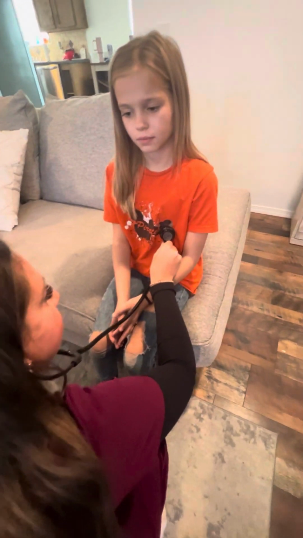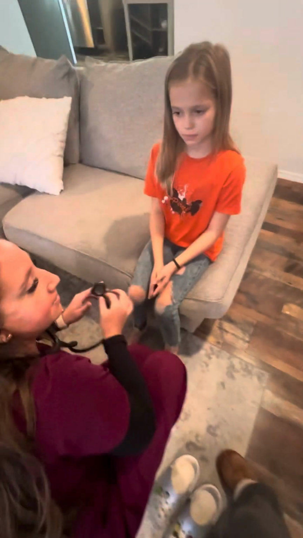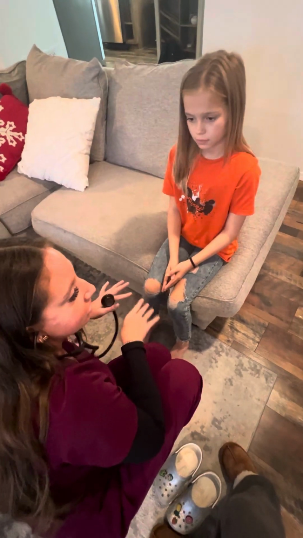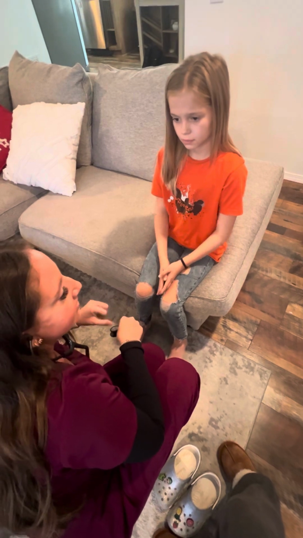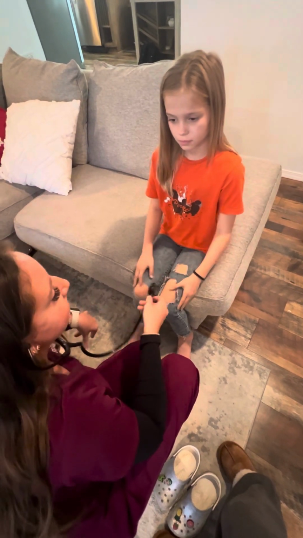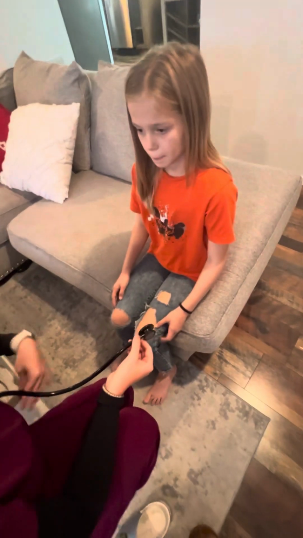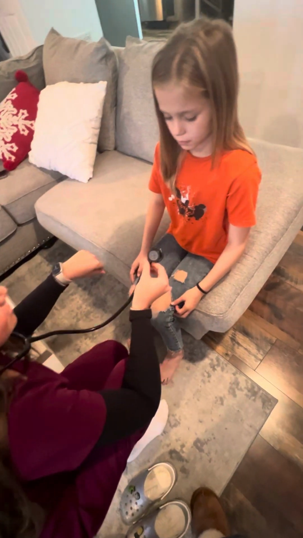And then I'm gonna listen right here. Okay, mid-clavicular line, mitral, regular rate and rhythm, fifth intercostal space. And then I'm gonna listen to your apical pulse. It's gonna be right here, so I have to listen for a full minute, okay?